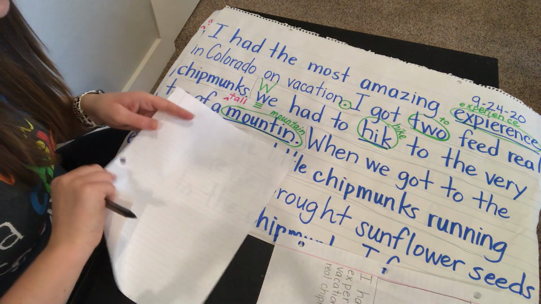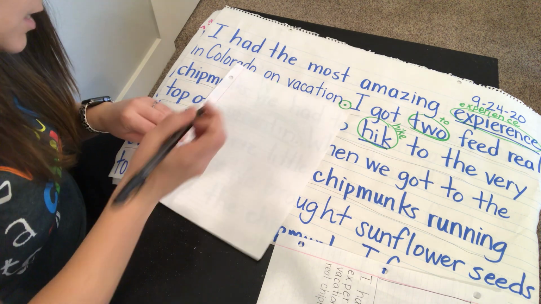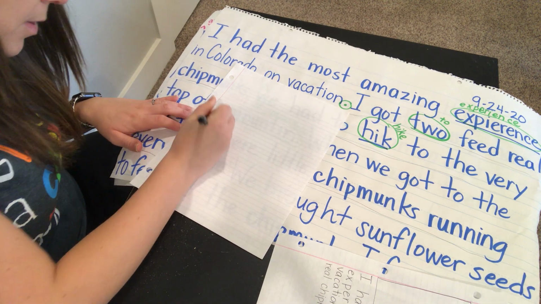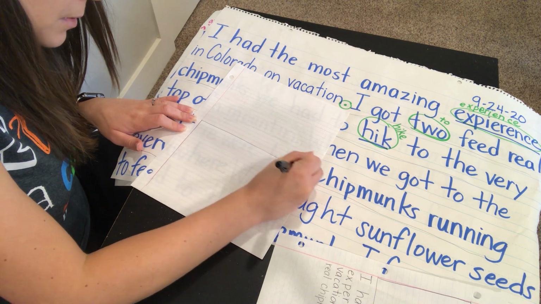Okay, so now I need my next page. I think on the next page I'm going to change it up and I'm going to let the picture part be on the bottom and my words be on the top.